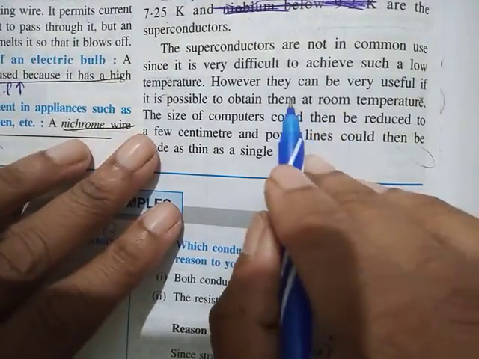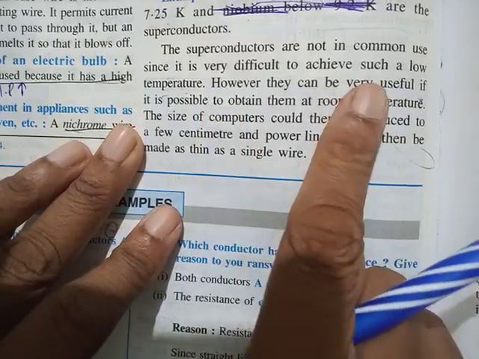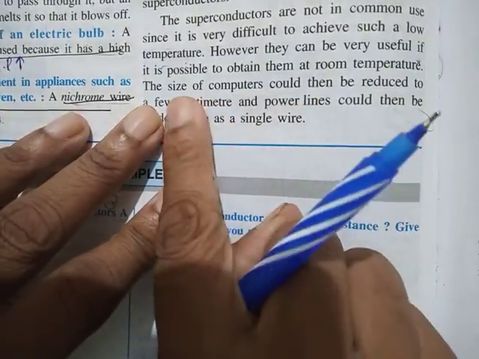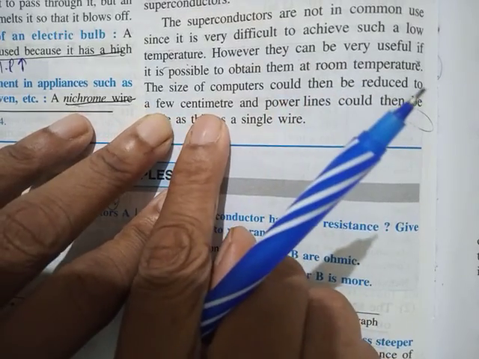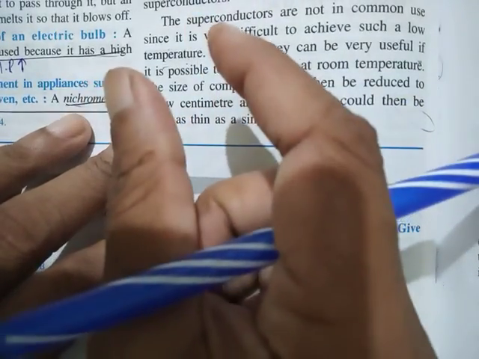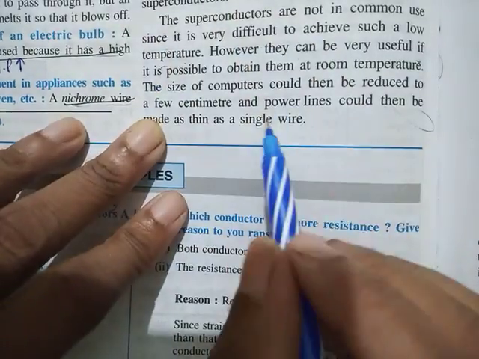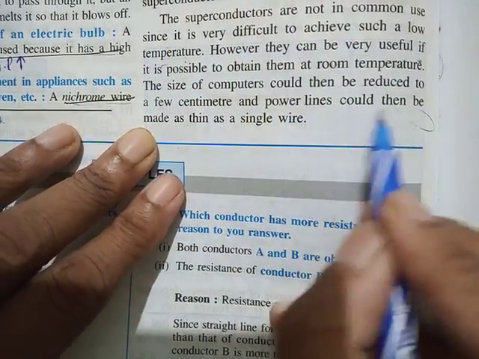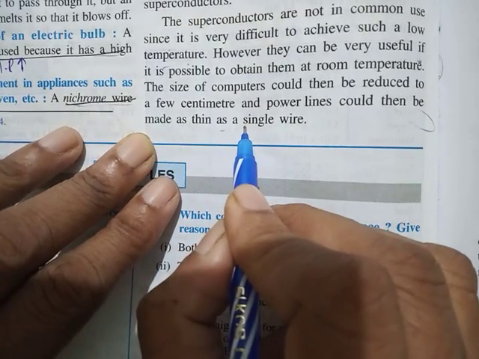Now see, if we can achieve such a low temperature, and because of that the resistance becomes 0, the size of computer could then be reduced to a few centimeters. You will have a computer of only this much size, and all the power lines, those thick power lines carrying power, can be made as thin as a single wire.